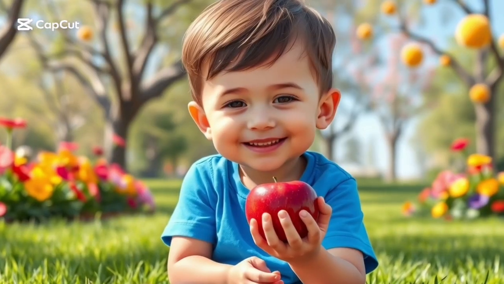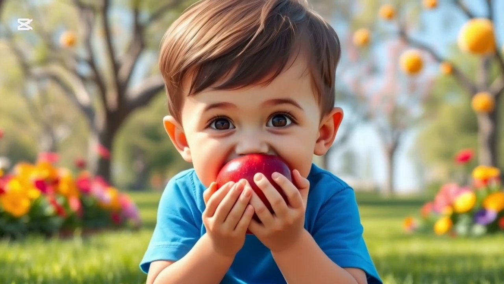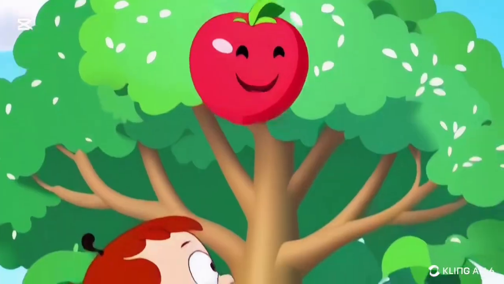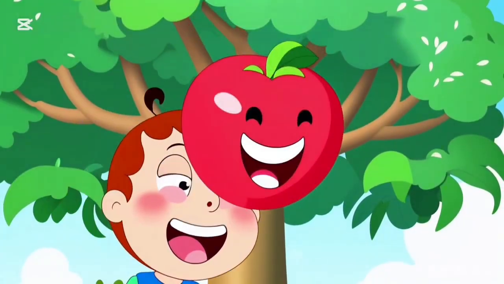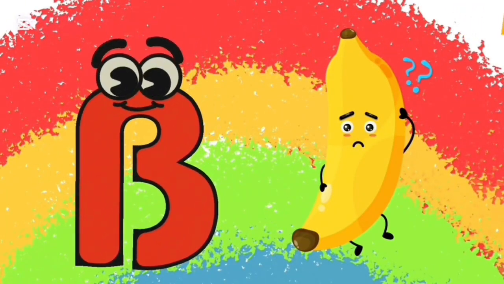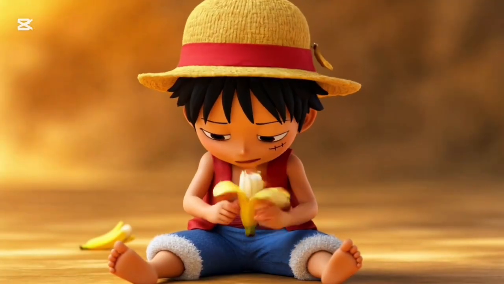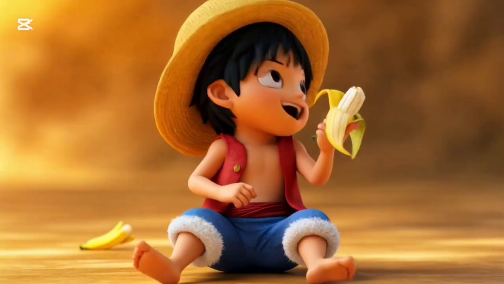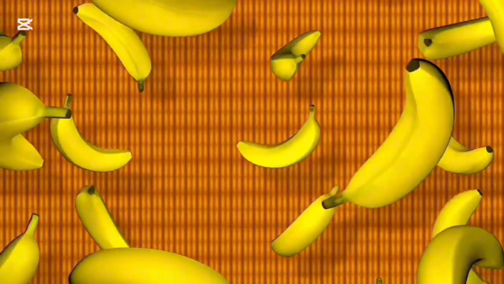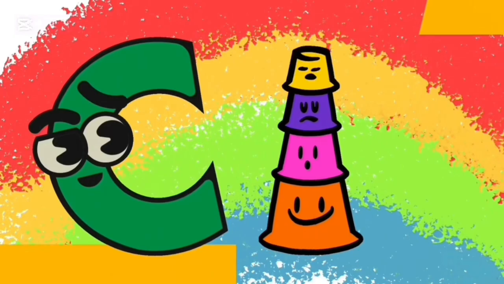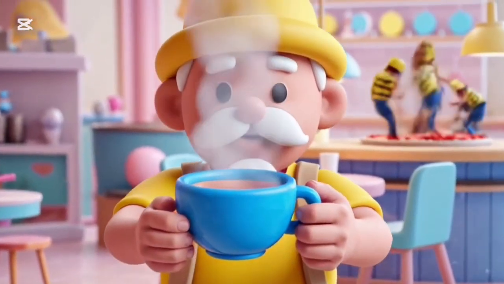A is for apple. Apple. B is for banana. Banana. C is for cup. Cup.